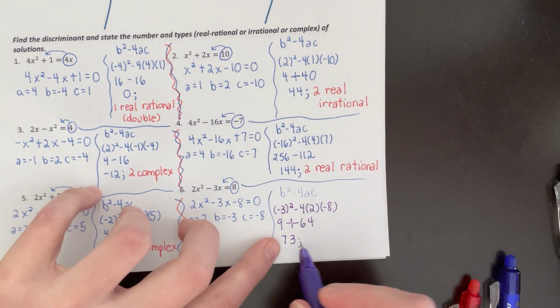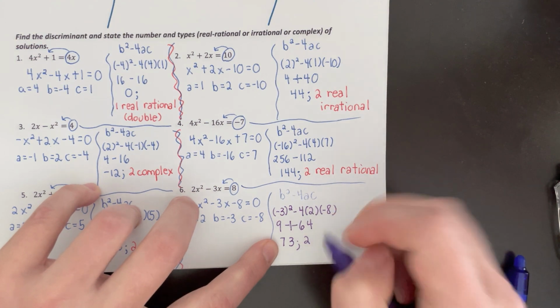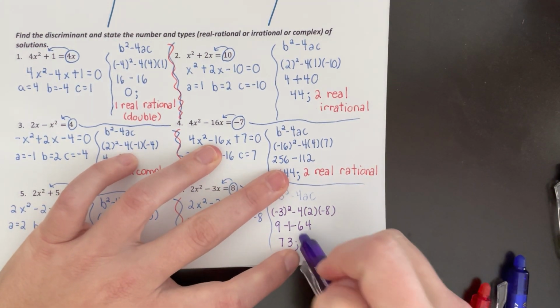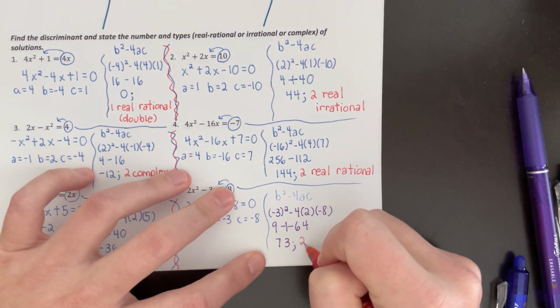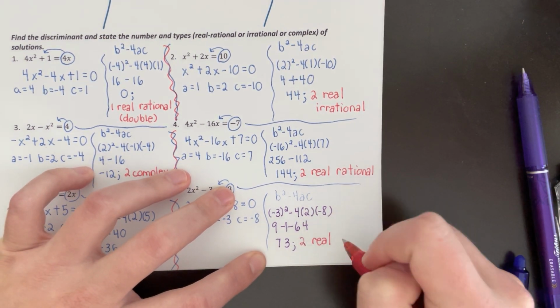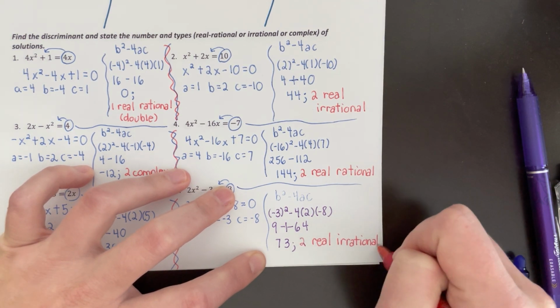And that's positive and not a perfect square. So this is going to be 2 real irrational. That's it.